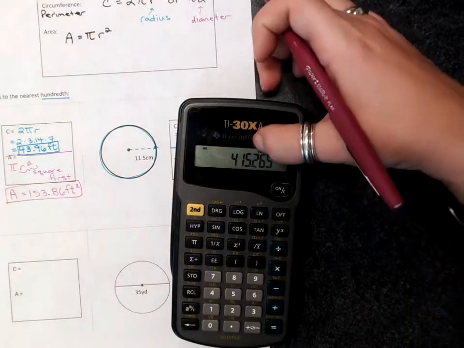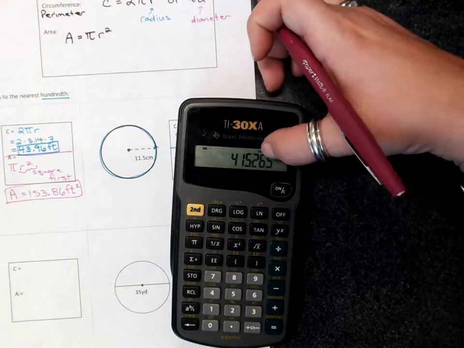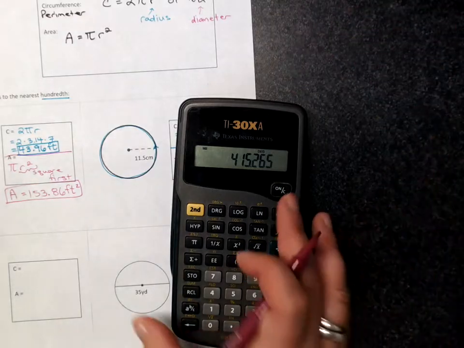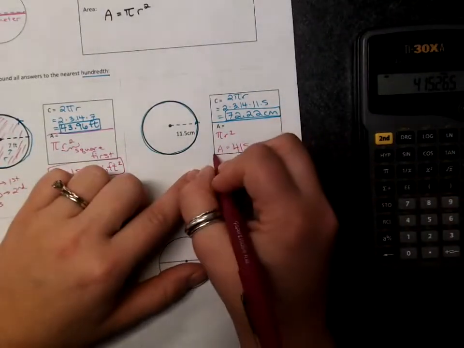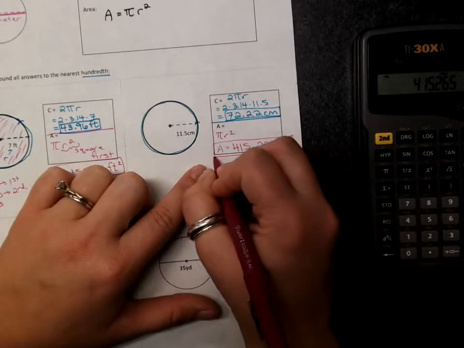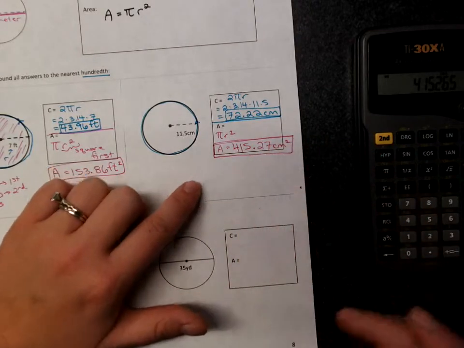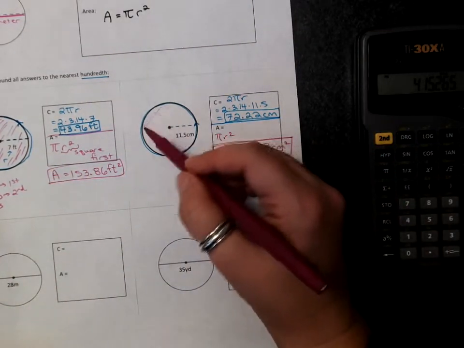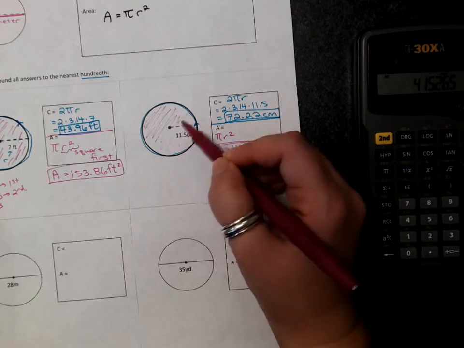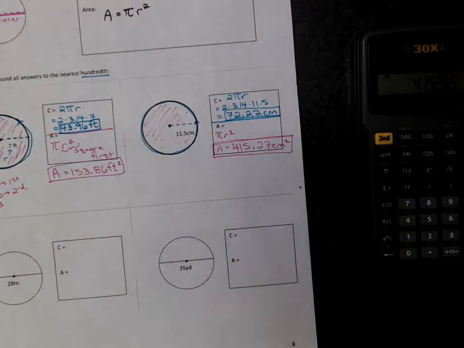So we get .265, the 5 rounds the 6 to a 7. So 415.27 square centimeters. And that is the distance, or the space, inside the circle.